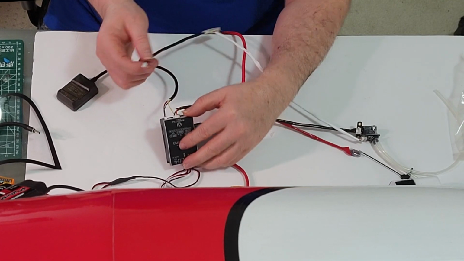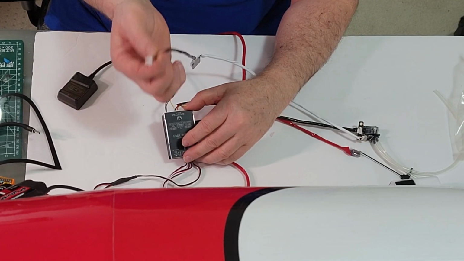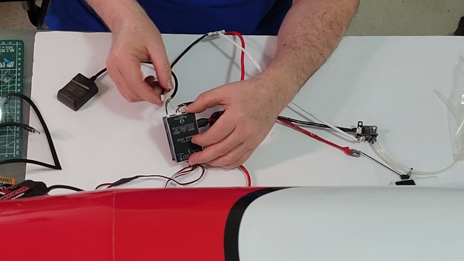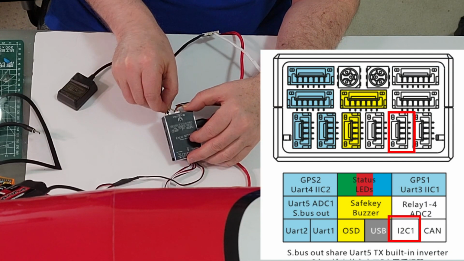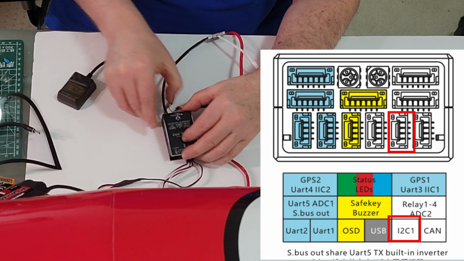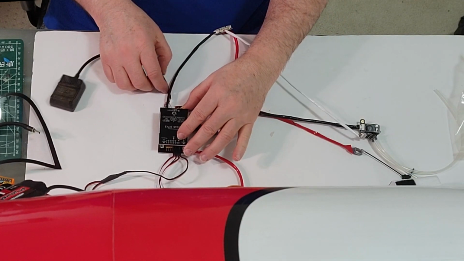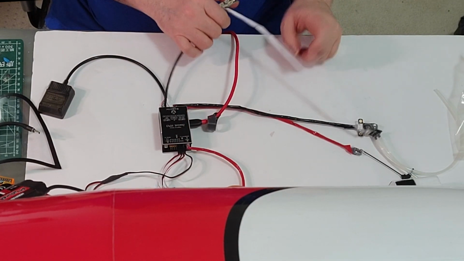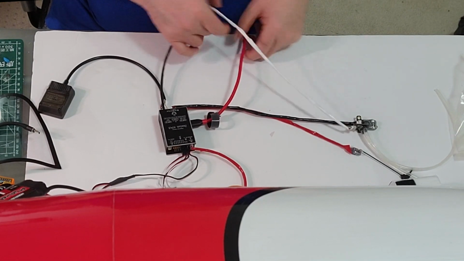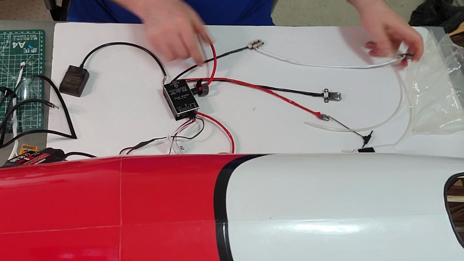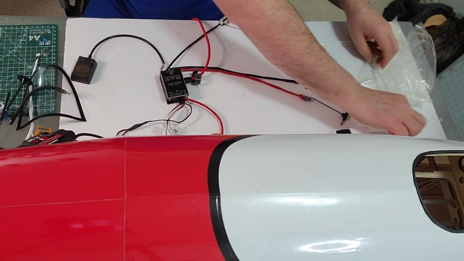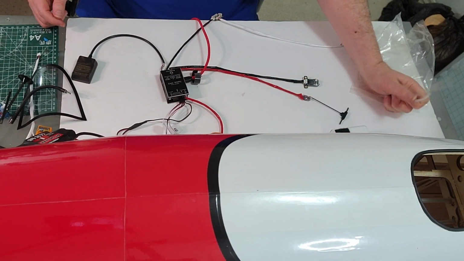So what I'll do is I'll connect this 4-pin JST-GH connector and connect it to this I2C connector here on the flight controller, and that will then go out on the wing, and that will be connected to the pitot tube.